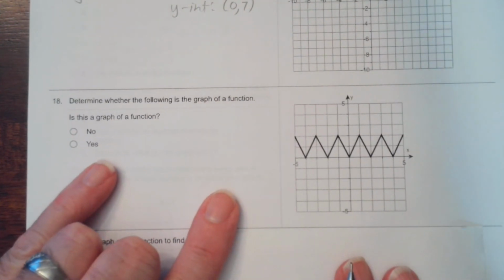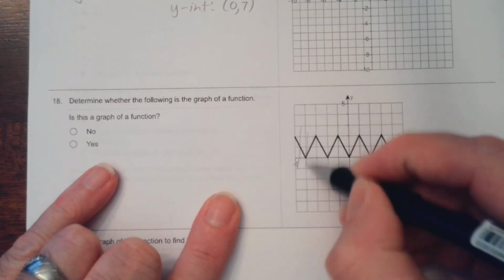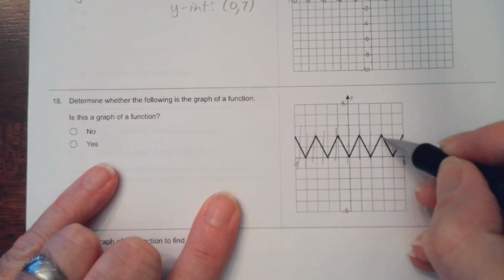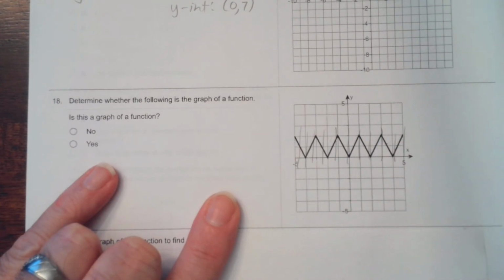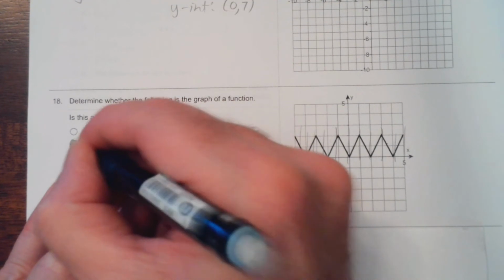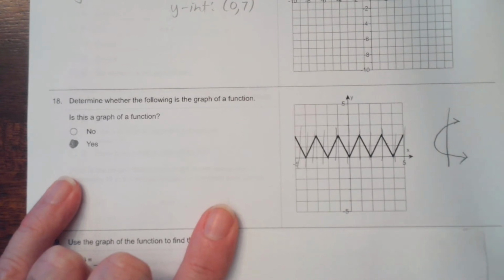Determine whether the following is the graph of a function. Well, when you draw vertical lines through here, we call this the vertical line test. No matter where you do that, you can only go through one point. And so, yes, this is a function. If you had something like this, notice that would not be a function because it would not pass the vertical line test. All right, let's move on to 19.